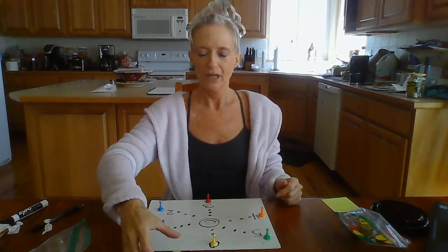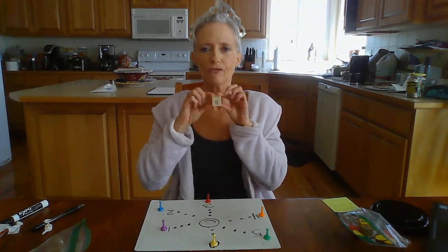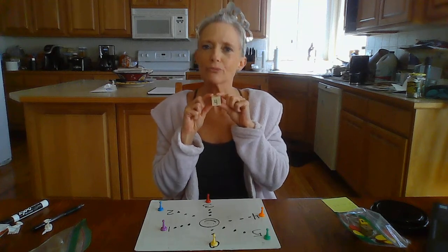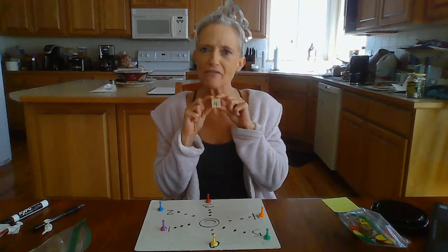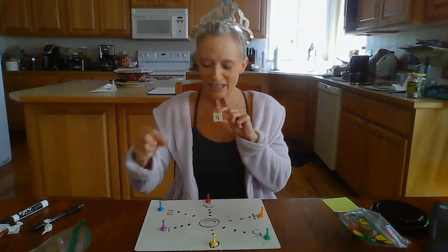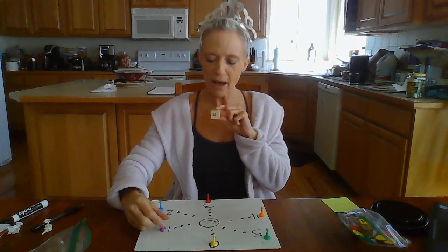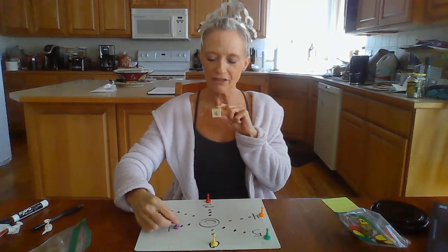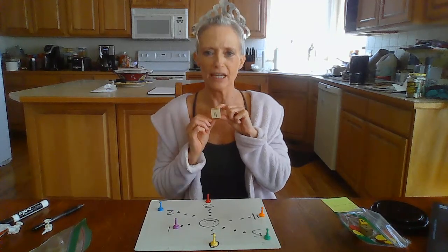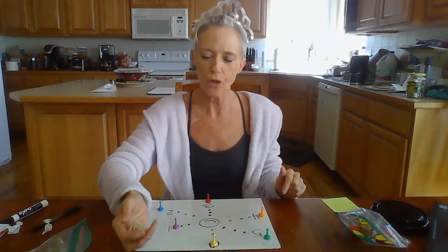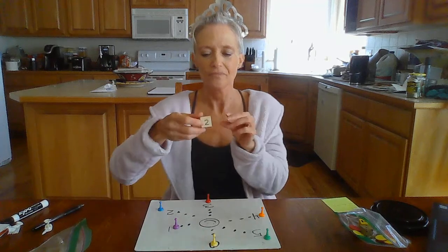Here we go. Oh, I rolled a 4. What goes with 4 to make 5? It is a 1. So I get to hop over my 1 to the first dot right here. Okay, I'm going to roll the dice again.